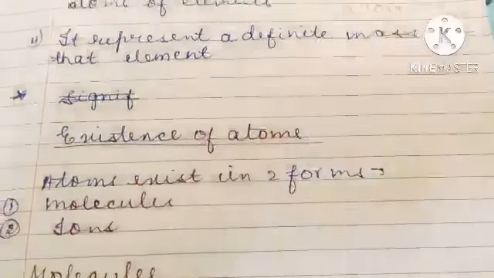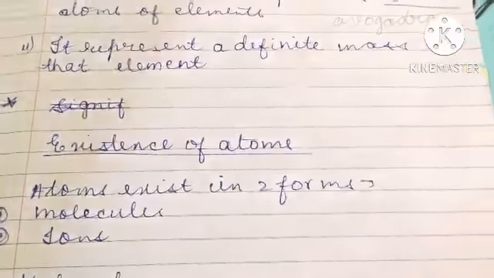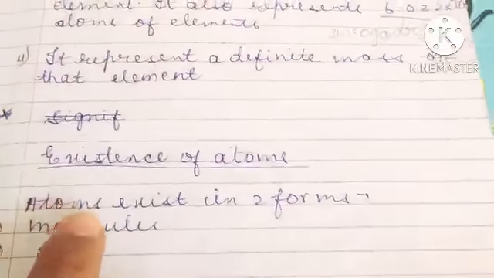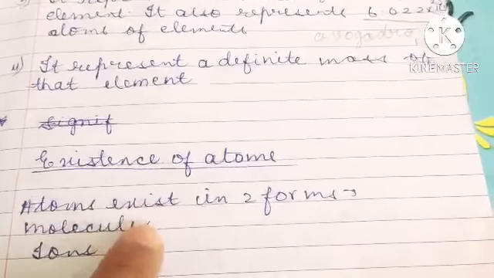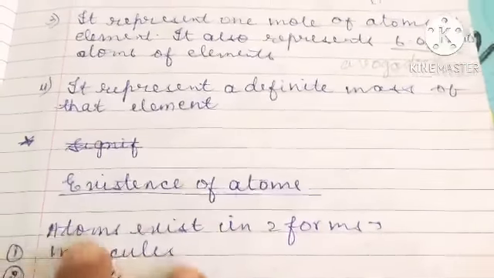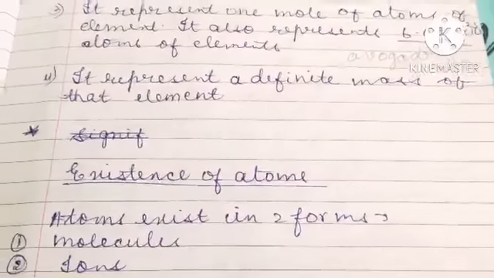Now how do atoms exist? We see in nature that there are many atoms, but how do they exist? Atoms generally exist in two forms, molecules and ions. This will be our next topic for tomorrow's class.